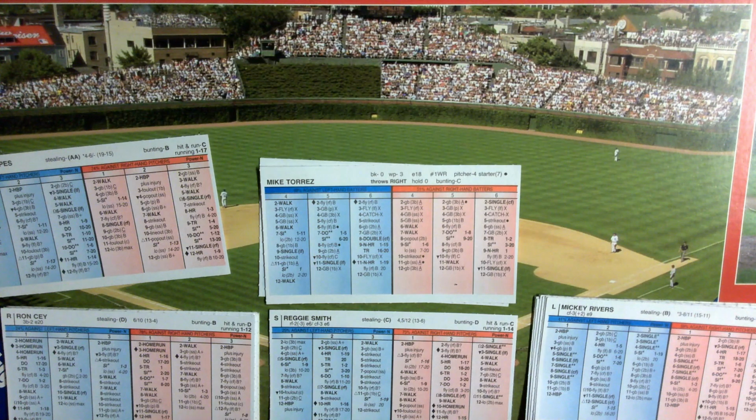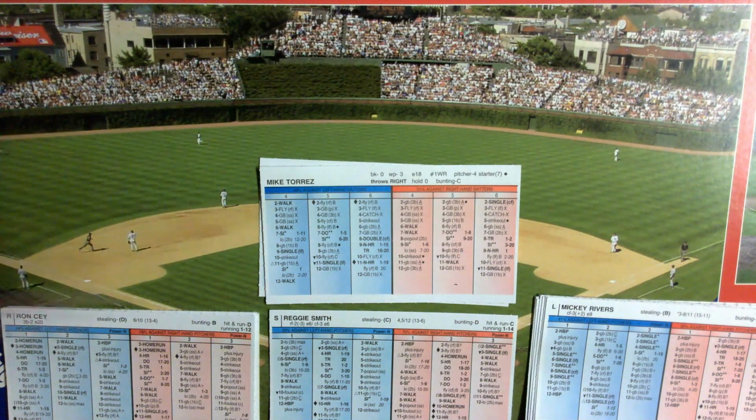So Lopes scores. Smith gets 2 RBIs. And Torrez is off to a tough start.